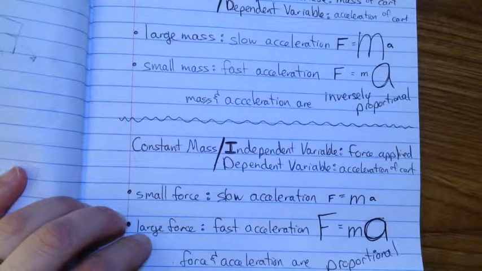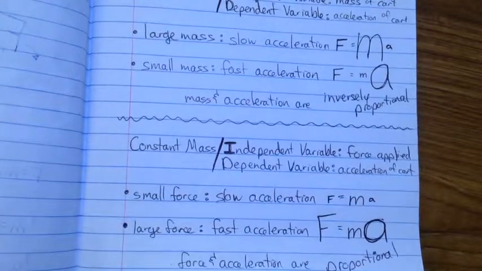And yes, I expect you to learn that vocabulary. Proportional and inversely proportional for the quiz. Quiz will be Thursday. Okay?